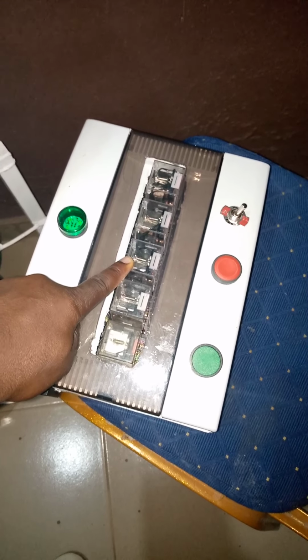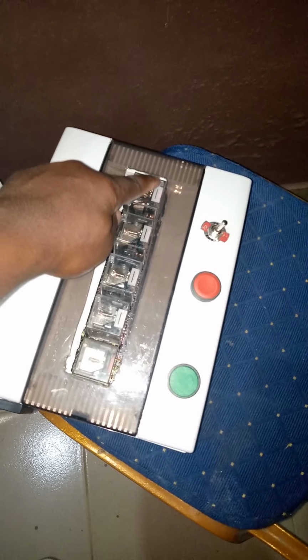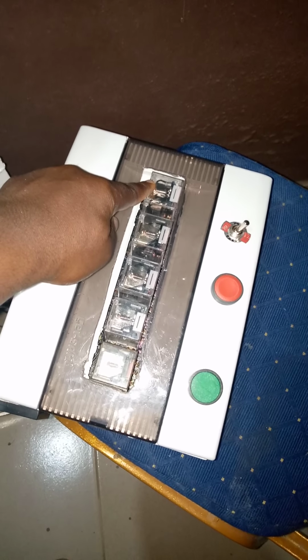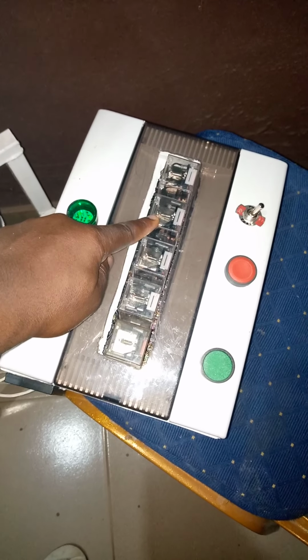And this interlock relay receives signal from both the pressure switch relay and the thermocouple relay.